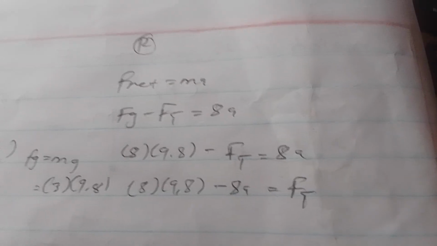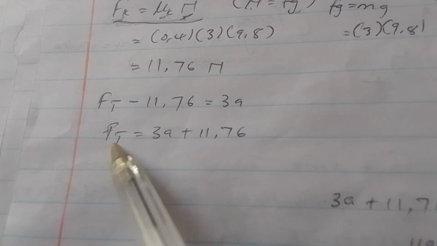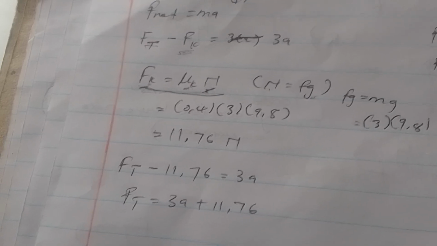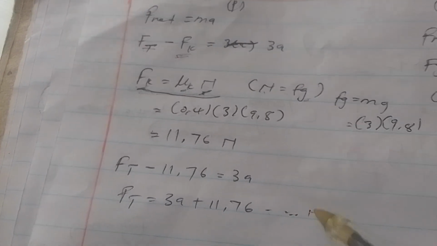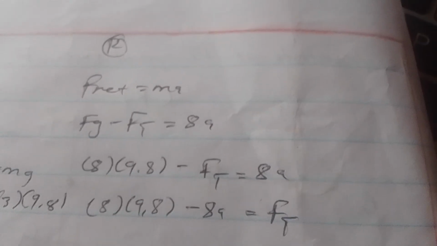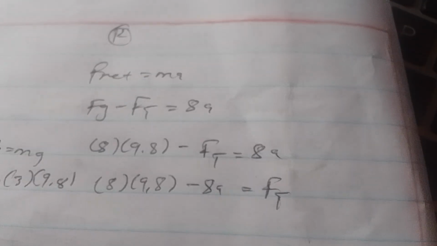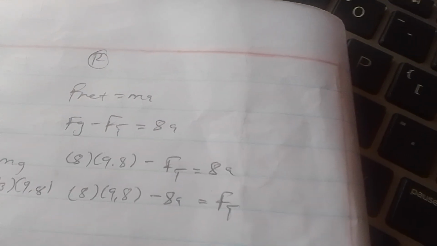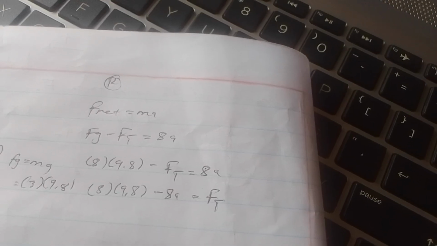So let's go to our block R. Here you can see we don't have Ft and we don't have the acceleration, so this will be our first equation. Block R: Fnet is equal to ma.